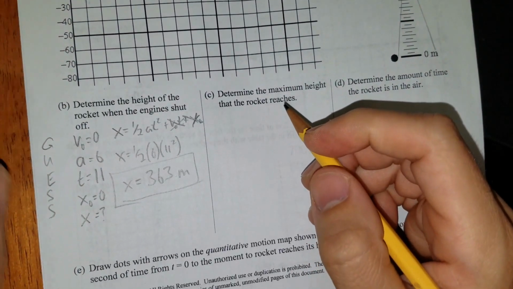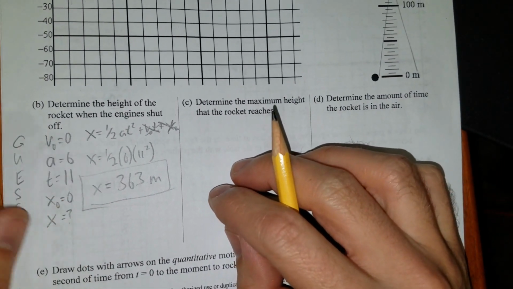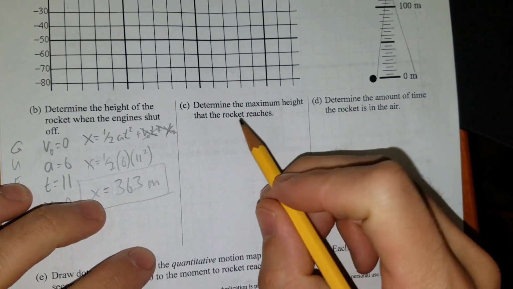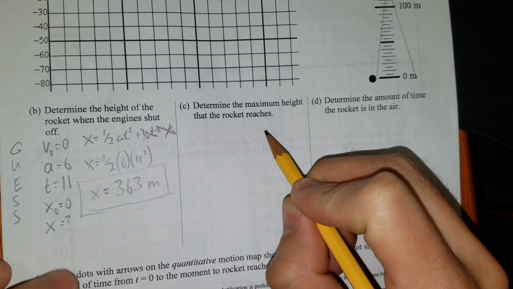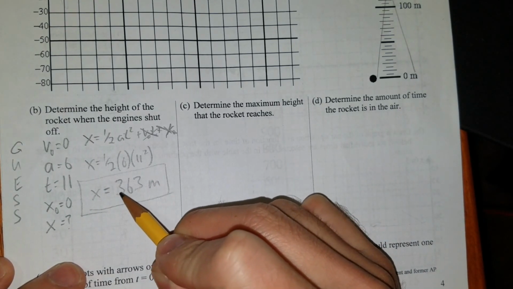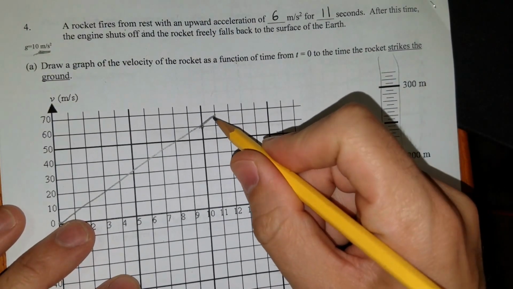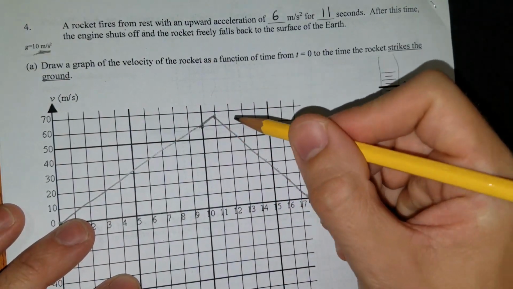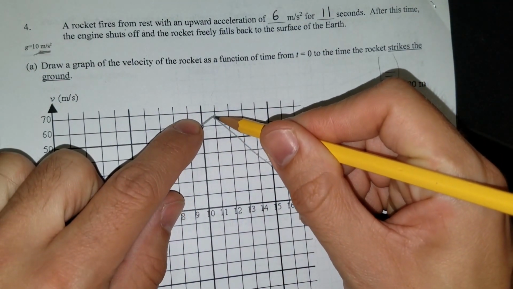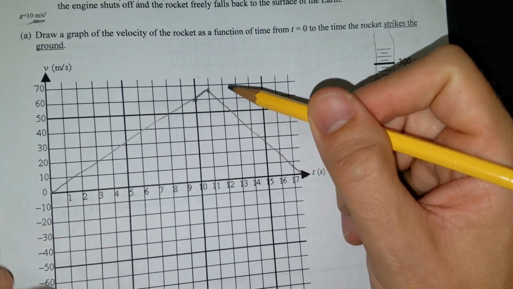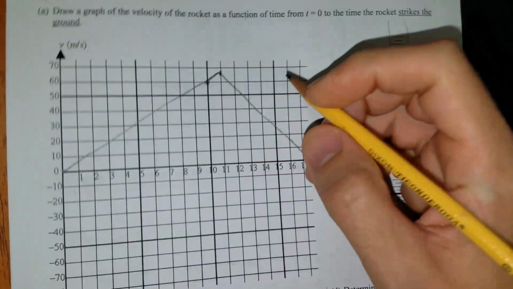So for part C, there's actually a few ways to do this problem. I'm going to do the long way first and then show you a little shortcut. Determine the maximum height the rocket reaches. Well, we already know it went up 363 meters in the first 11 seconds. That's basically to here, right? Now, what we need to do is figure out how much higher does it go. Well, we know a few things.